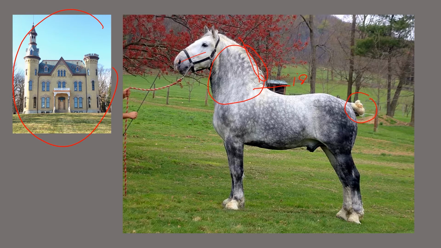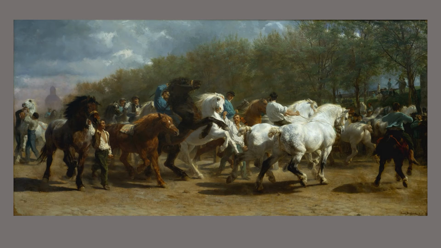But I wanted to include them in the show because one of my favorite works of art, this piece Horse Fair by Rosa Bonheur, who is a French painter, is one of my absolute favorite works of art and clearly uses the Percheron breed as the subject of her work. She's taken advantage of these contrasting colors. They're usually gray or black, as I said.